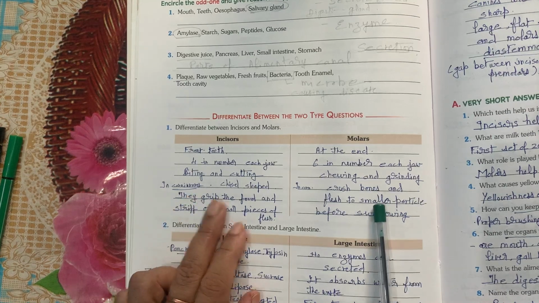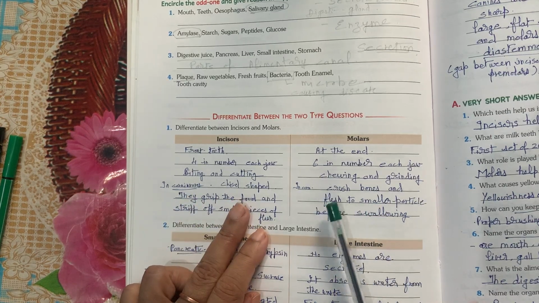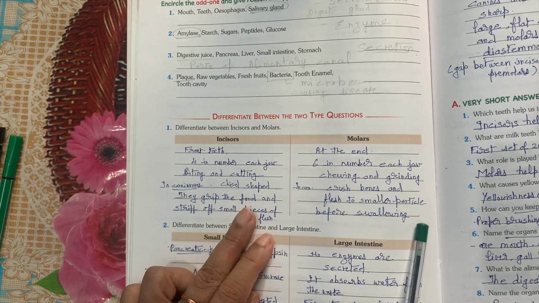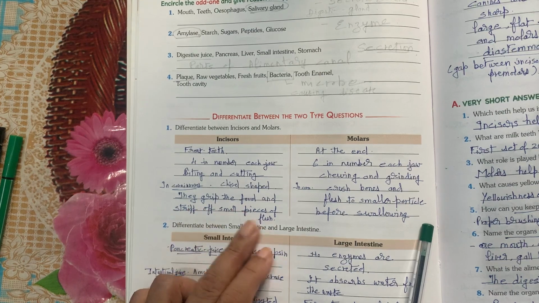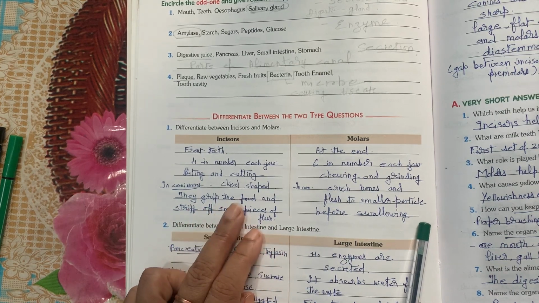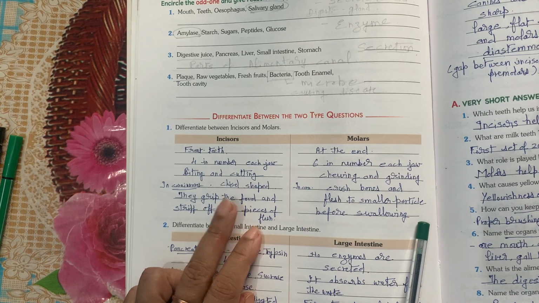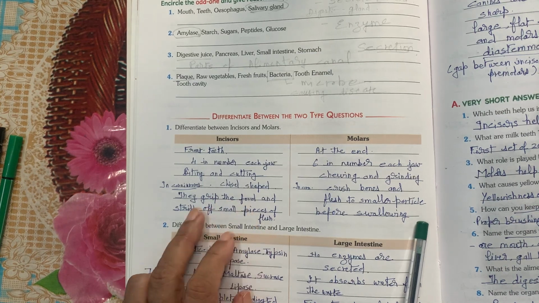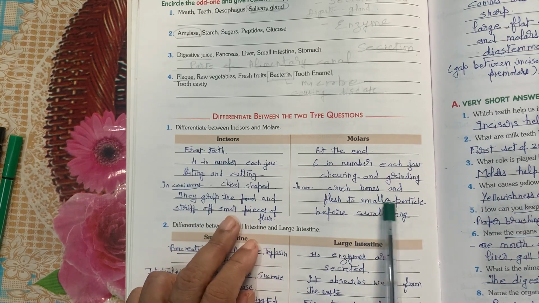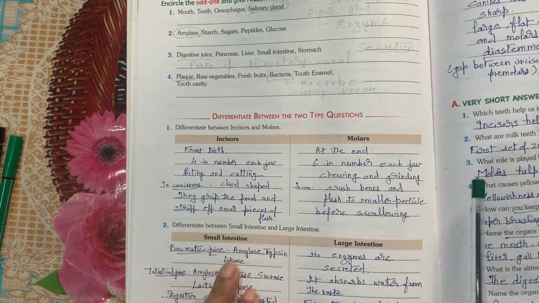In carnivores, incisors are chisel shaped. They grip the food and strip off small pieces of the flesh, wherein molars crush the bones and flesh into smaller particles before swallowing.